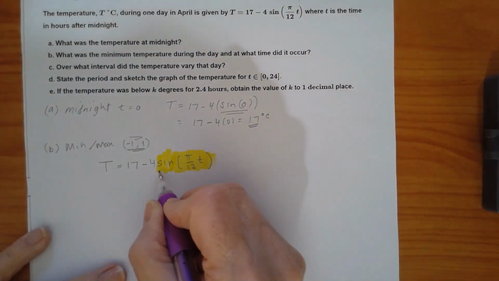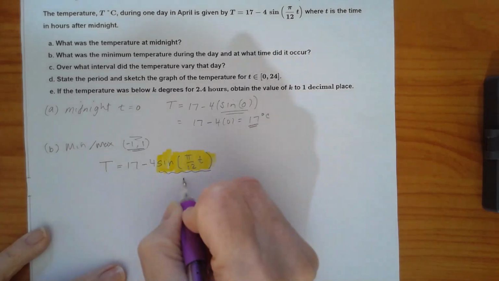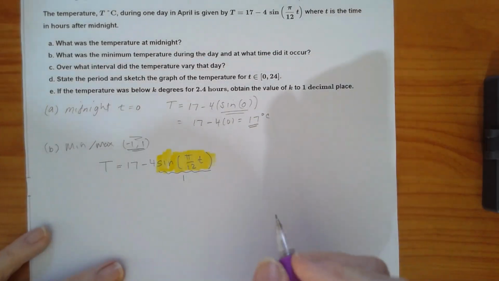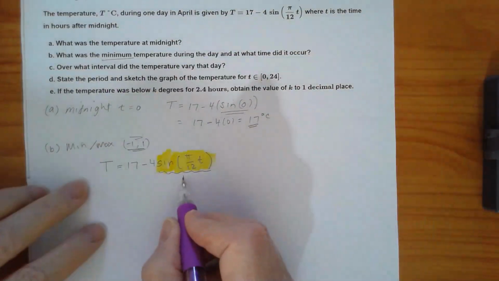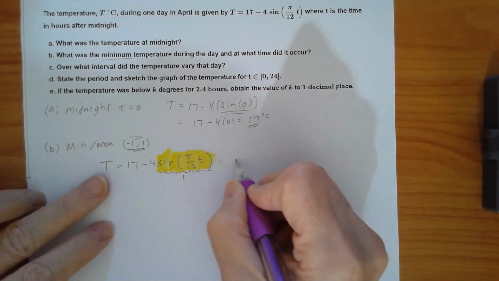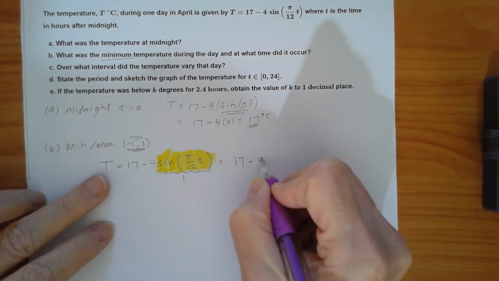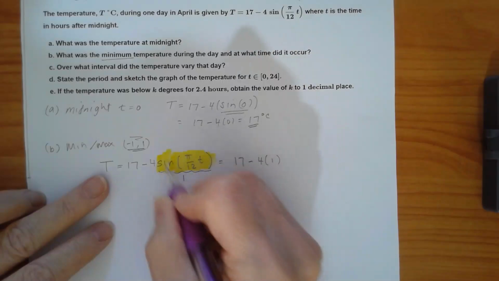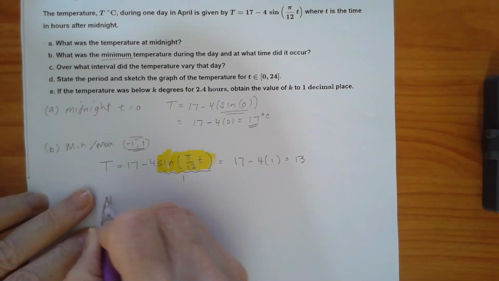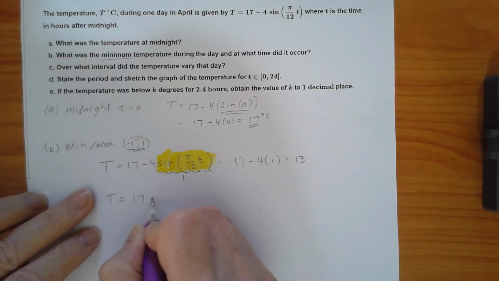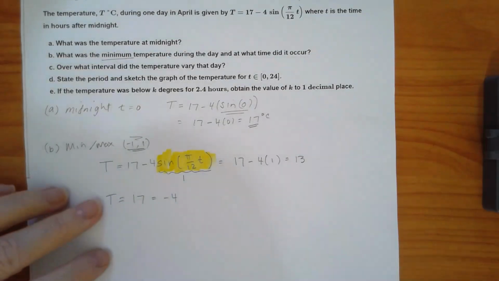So I'm going to just try. I'm going to make this whole thing 1 and see if I get a maximum. They're asking for a minimum. Let's see what we get. I'm going to put a 1 there, and I'm going to go, okay, that's 17 minus 4 times 1. The whole yellow thing is 1. So that's 13. And then I'm going to try it with -1.